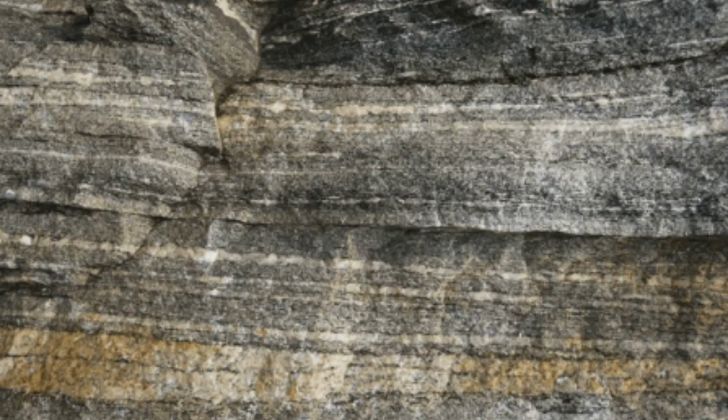Recrystallization. This process involves the growth of new mineral grains from existing ones without melting the rock entirely. As the rock is subjected to increased temperature and pressure, atoms within the minerals migrate and rearrange themselves into more stable crystal structures. This results in the development of larger, equidimensional mineral grains characteristic of metamorphic rocks.